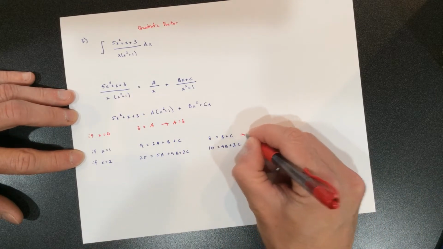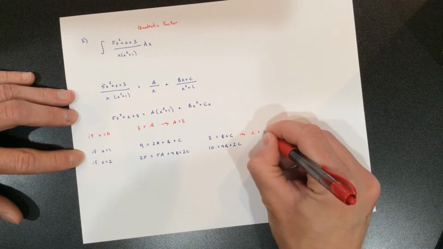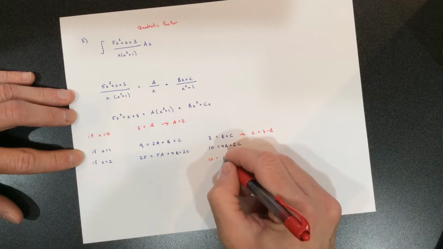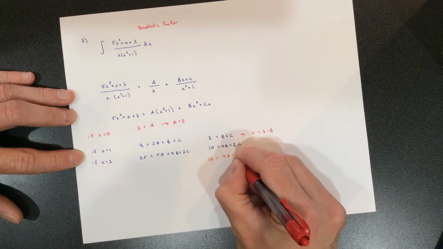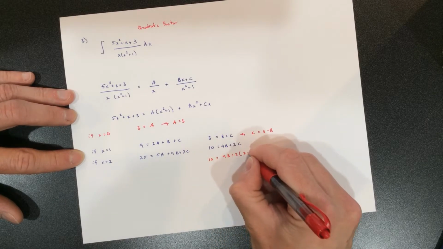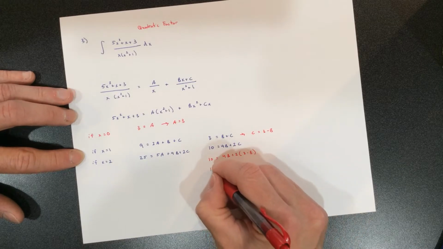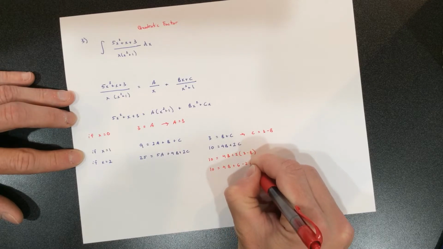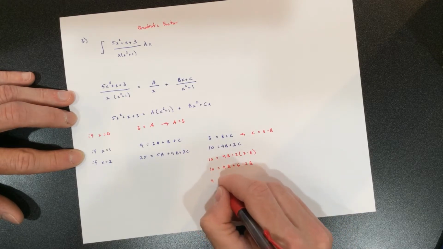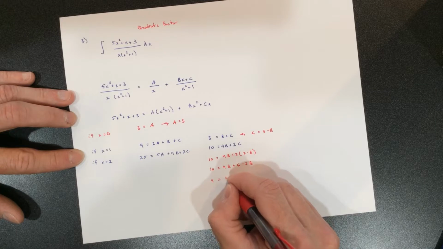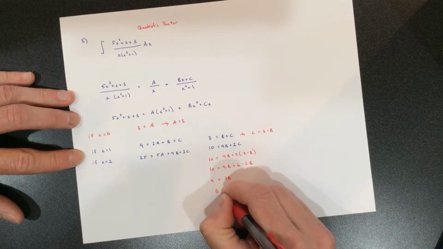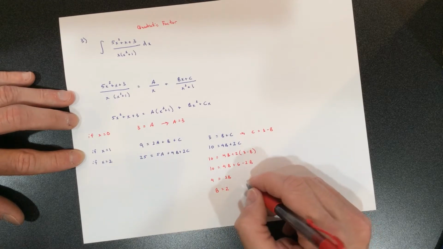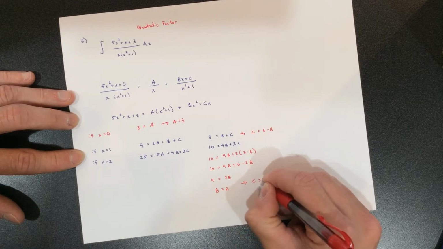Okay, this equation tells me that c is equal to 3 minus b. So 10 equals 4b plus 2 times, again, I'm just making a substitution. Feel free to use elimination, whatever method you like. 4b plus 6 minus 2b. 6 and 10 make a 4. 4b and negative 2b make a 2b, which says b must equal 2. But if b is equal to 2, c is going to equal 1. Okay, so that tells me that c equals 1.